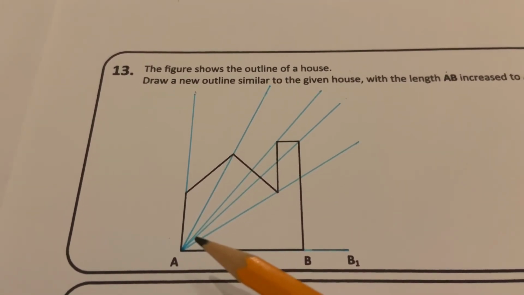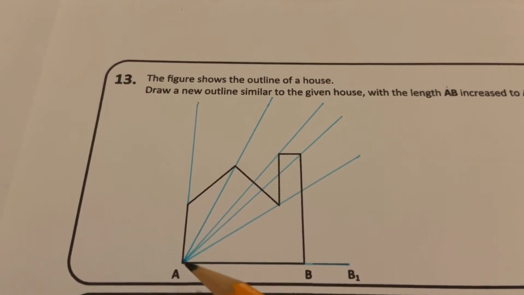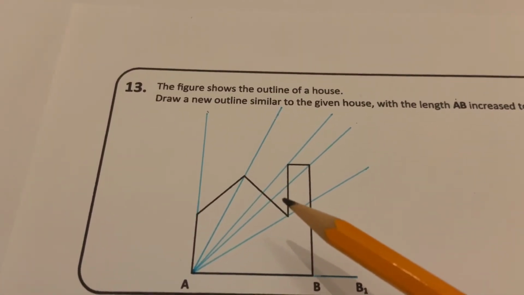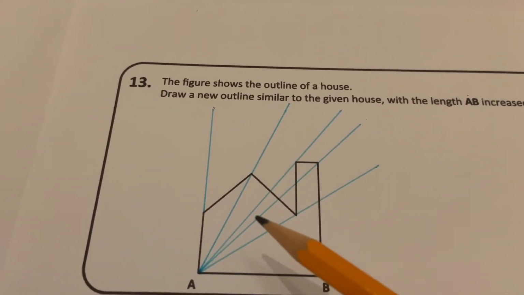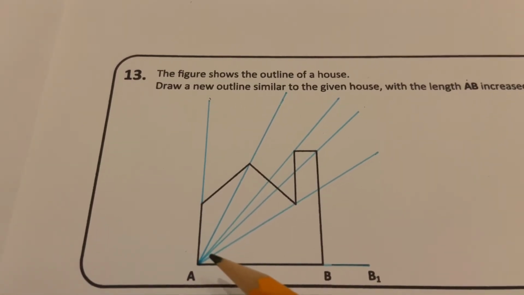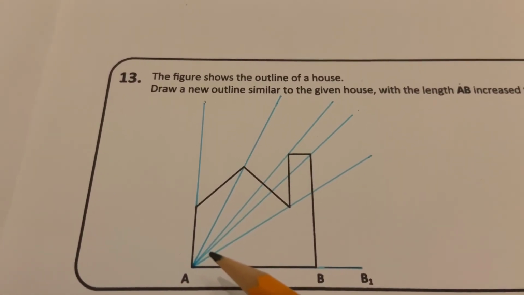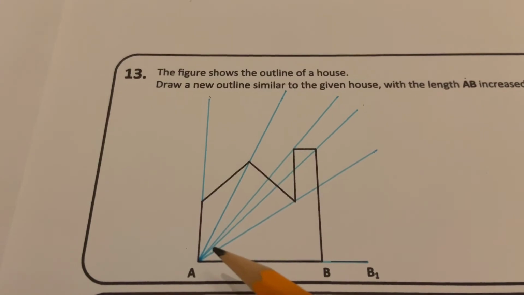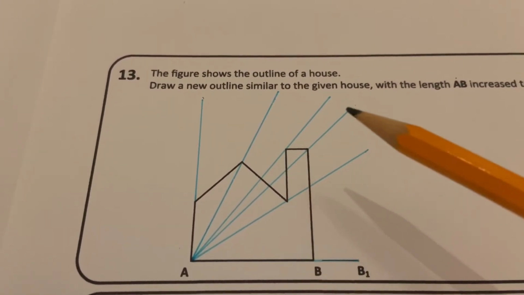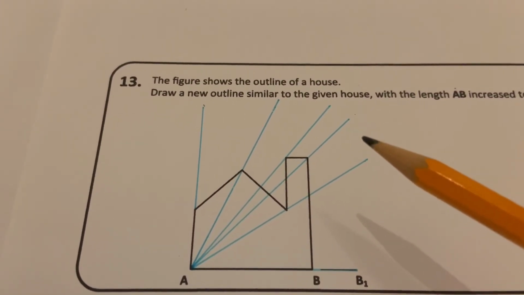Now, it's kind of like a single point perspective, whereas if you want to reduce something in size, the closer you bring it to A, the more reduced the shape is going to be. Or if you want to enlarge it, the more we go away from A, the bigger it's going to get.